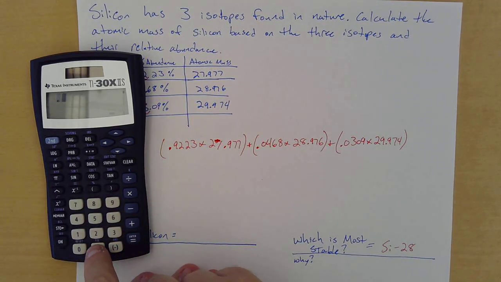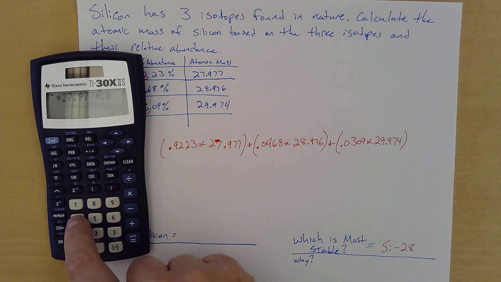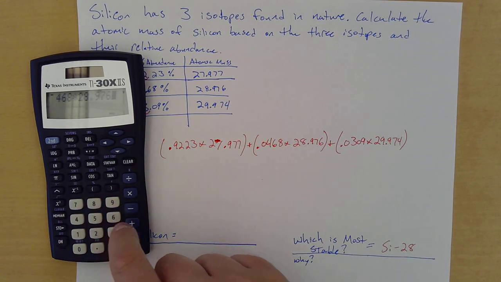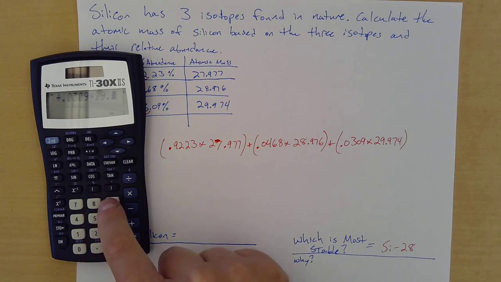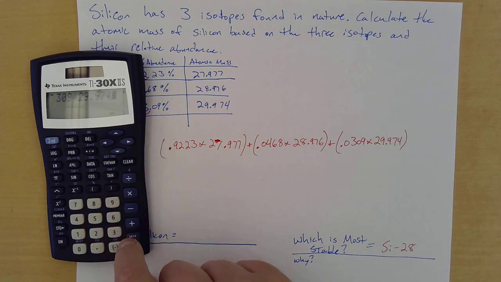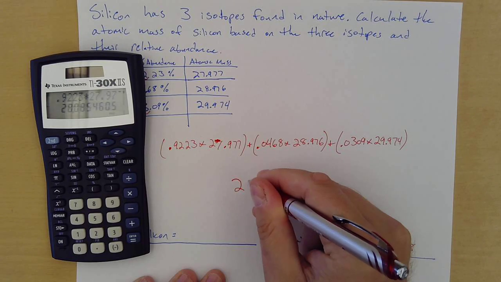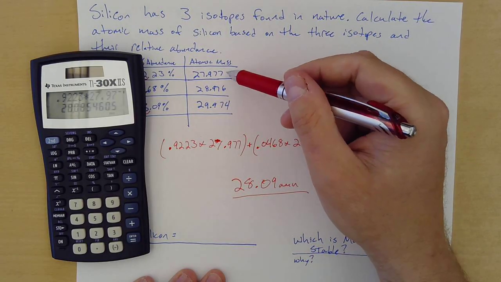So let's see what we got. We got 0.9223 times 27.977 plus 0.0468 times 28.976 plus 0.0309 times 29.974, and it equals, and yeah, it's the closest to it, so it's 28.09 AMUs. So yeah, it's pretty close to that number, right?